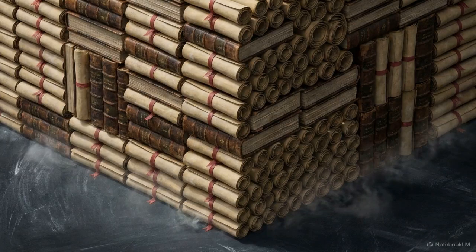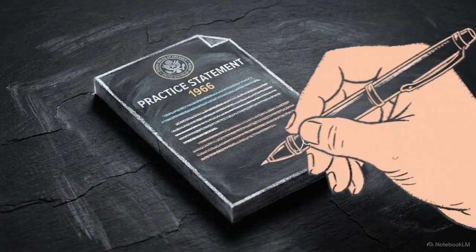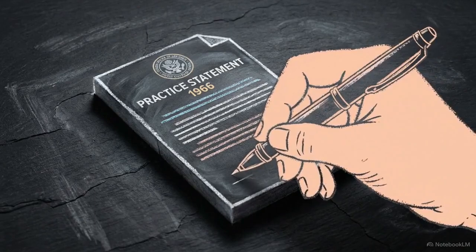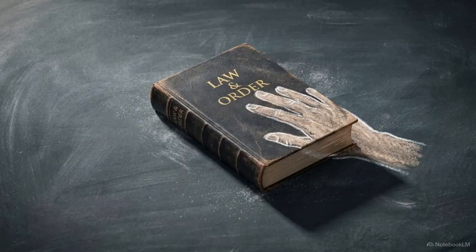For decades, the highest court was trapped by its past rulings. It finally broke that deadlock in 1966, when the Lord Chancellor issued a practice statement, granting the court the power to override itself. This power is used sparingly.